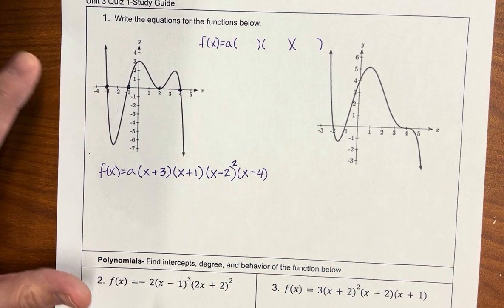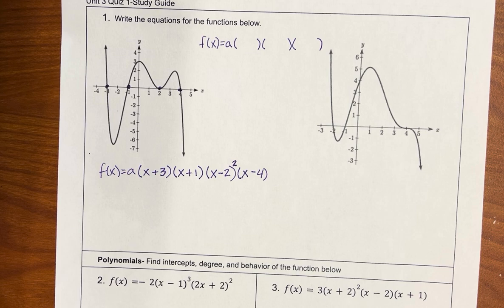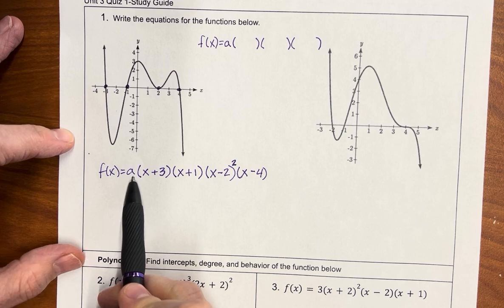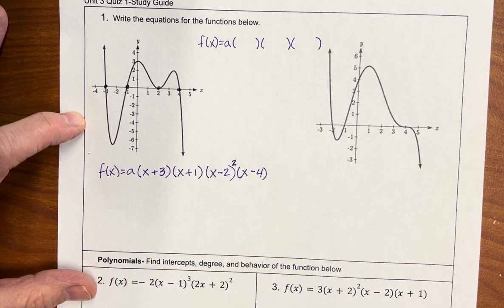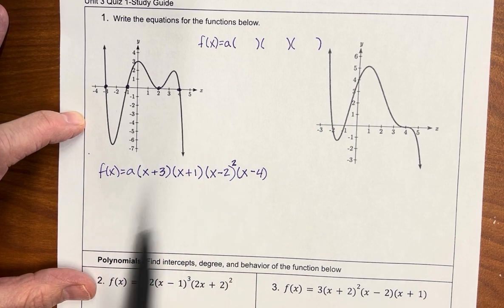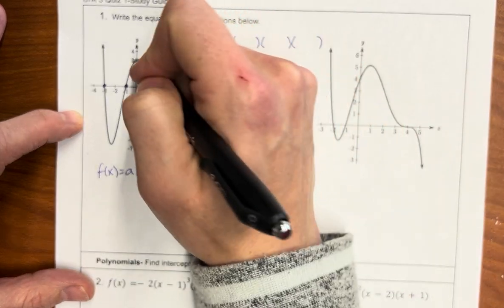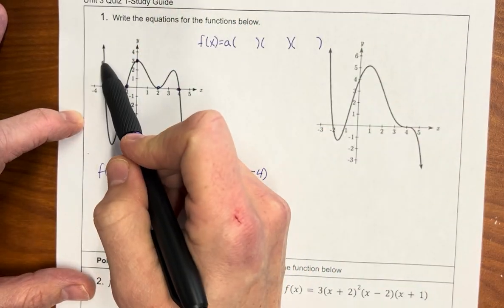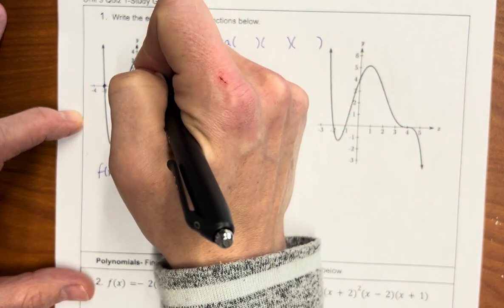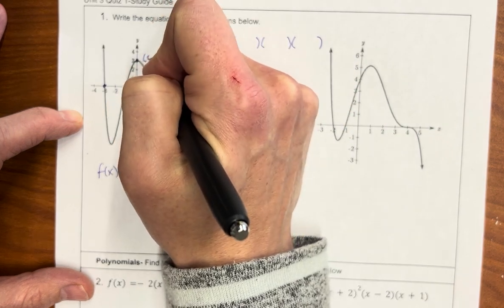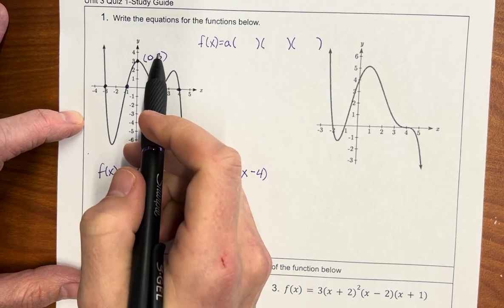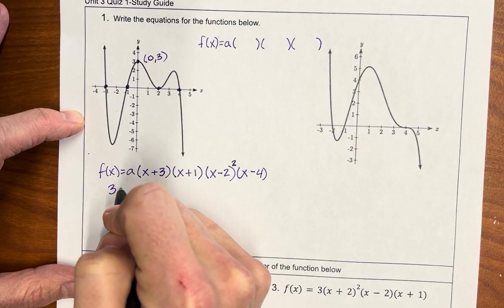So now I have this polynomial written in factored form, right? It's written out as a set of factors. The only thing we don't know is a. So the way that we find a is by choosing another point on our graph and substituting the coordinates in for f of x and x. So in this case, the other point that we have is right here. Sometimes it's somewhere else on the graph, but for us in these two problems, it's going to be on the y-axis. It's our y-intercept. So on our y-intercept, the coordinates are 0, 3. So that means that f of x, or y, is 3, and x is 0.